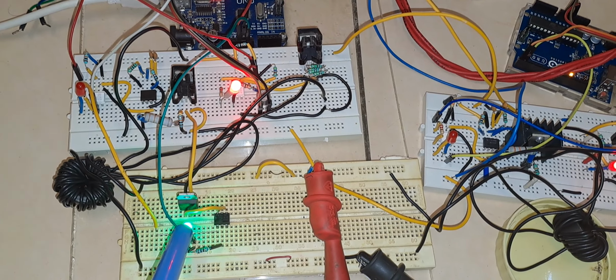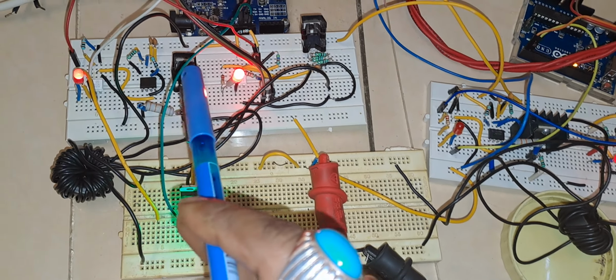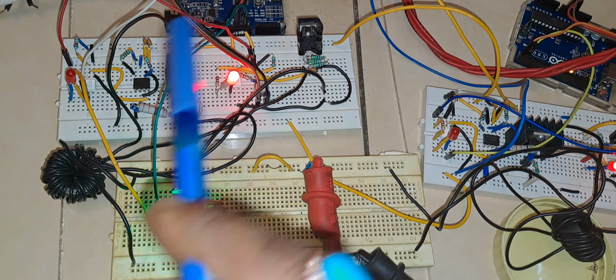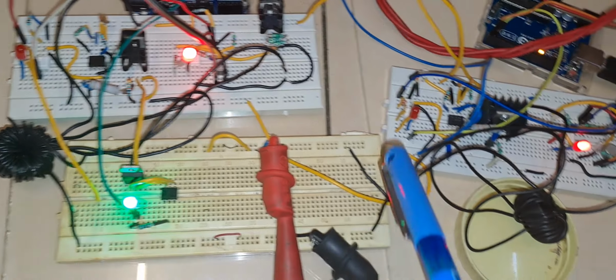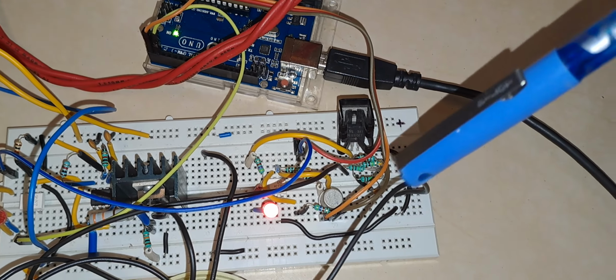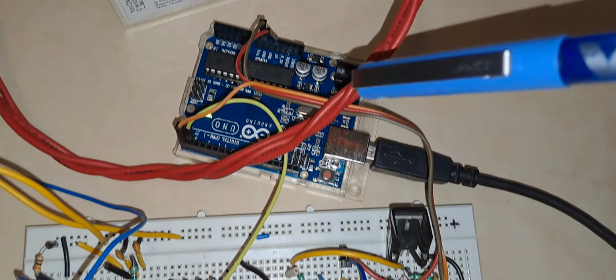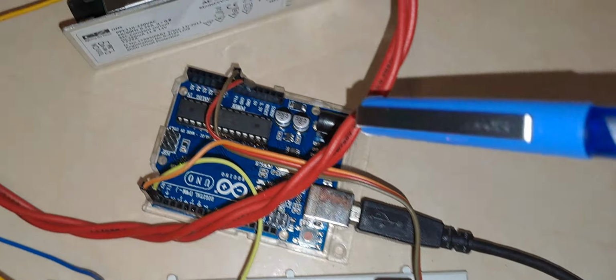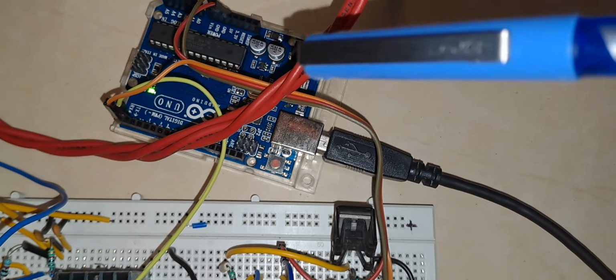You can see this LED is on, this optocoupler is on, this triac is on, and this MOSFET is now on. And the transformer is getting the carrier data. The transformer is transmitting the carrier data here, and it is demodulated here, optically isolated and inverted, and finally fed to this Arduino Uno. You can see the receiver. This is the receiver. The receiver is receiving the data.